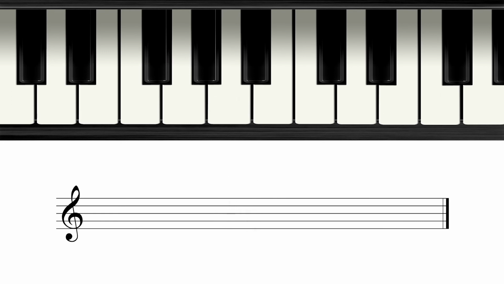Let us make a D augmented chord. Stack the thirds above D, so that would be the notes F and A. In the key of D, there are 2 sharps, an F sharp and a C sharp, so this chord is D major. To make this an augmented chord, raise the fifth up a half step, so raise the note A natural to A sharp. Now we have a D augmented chord.